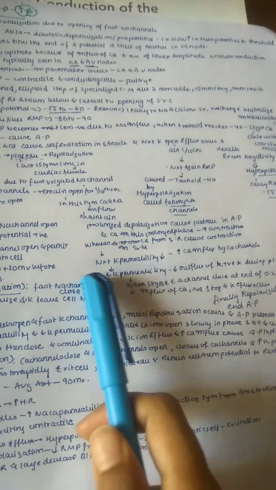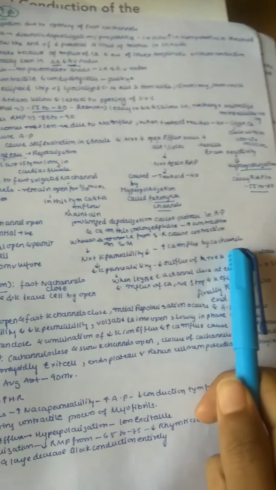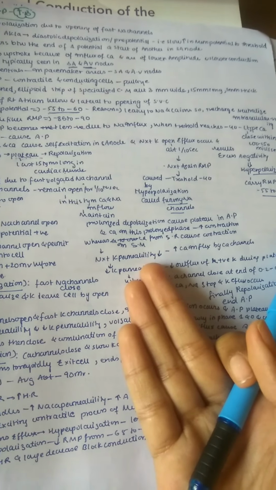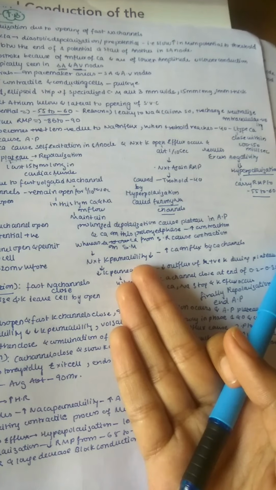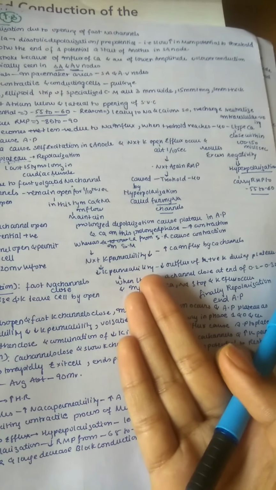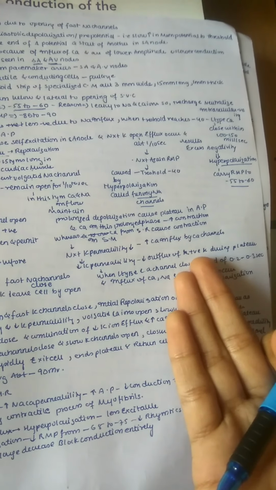So next, potassium permeability decreases, along with an increase in calcium influx by calcium channels. So later what happens? Potassium permeability decreases, meaning potassium outflow decreases and calcium influx increases by calcium channels. So the decrease in potassium permeability leads to a decrease in outflux of potassium positive charge during the plateau.